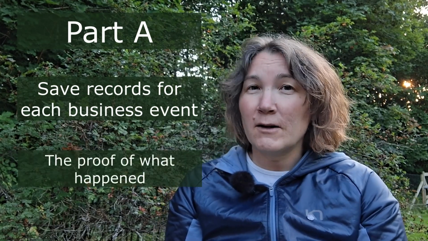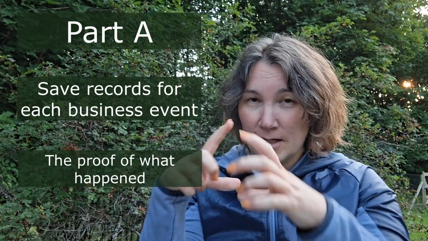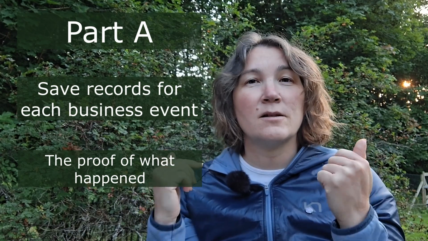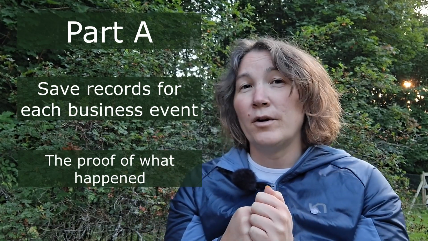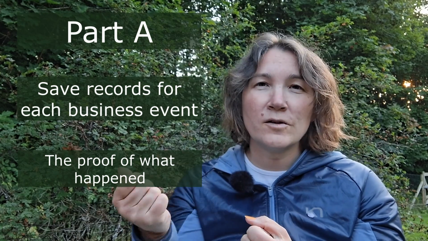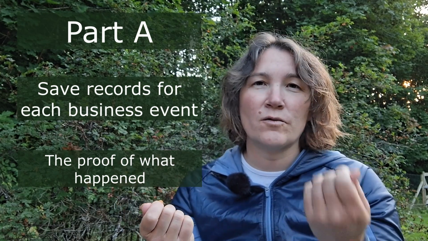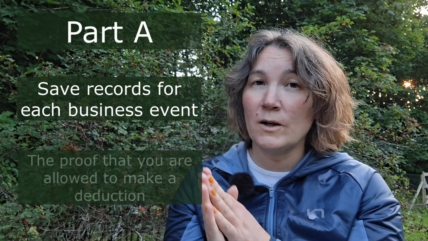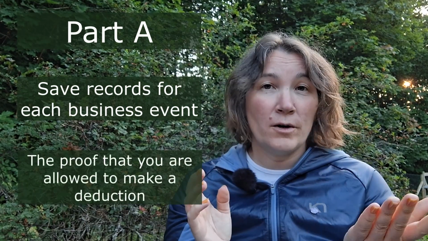So if you have received money, you need to have an invoice, for example, that explains why you received this money. Or if you have purchased something, you also need to have an invoice or receipt explaining what you purchased. Otherwise, we don't know if it's a deductible cost or not.